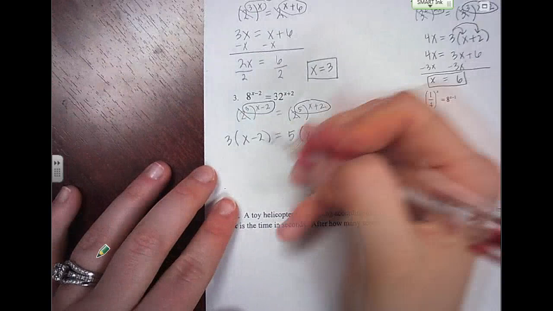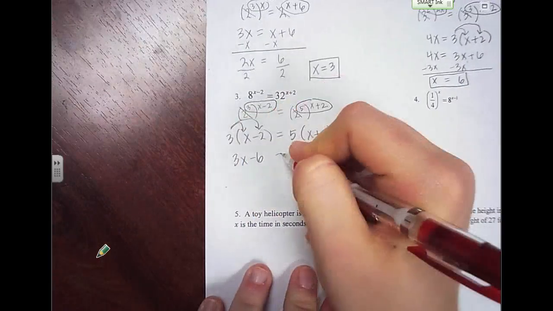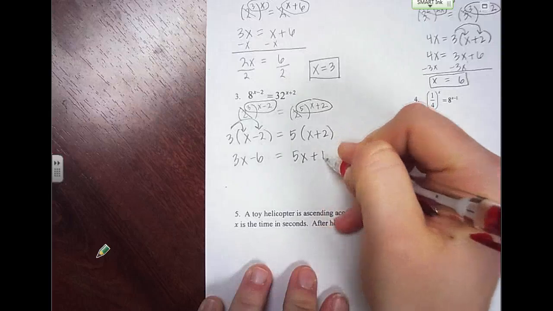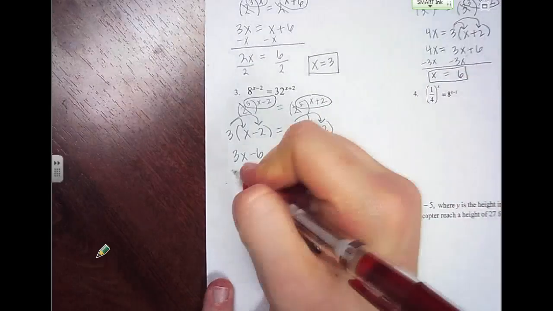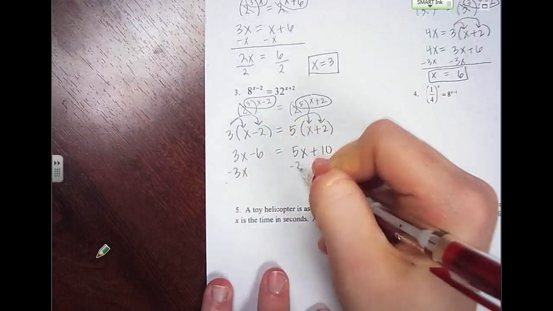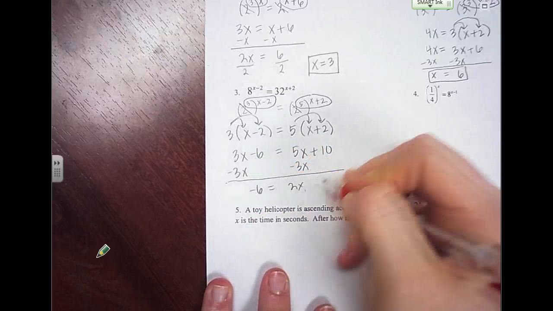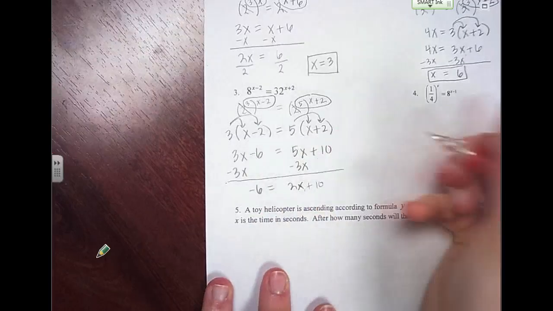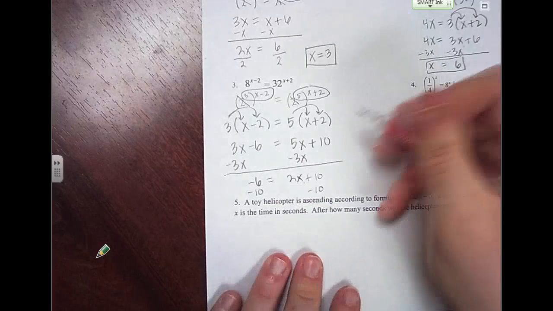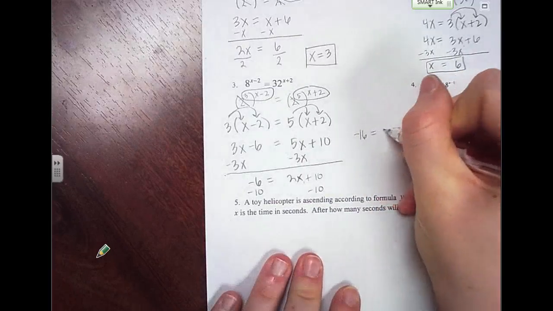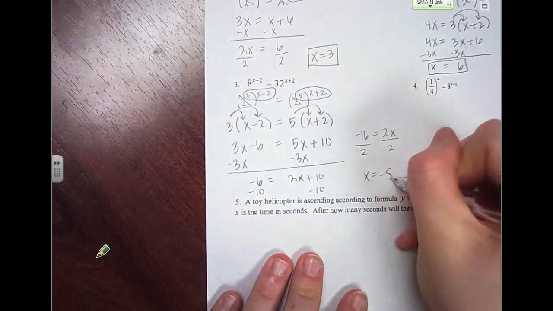So let's distribute on both sides. 3x minus 6 equals 5x plus 10. So let's solve for x. I'm going to subtract the 3x over. So negative 6 equals 2x plus 10. And I'm going to subtract the 10 over. So negative 16 equals 2x. Divide by 2. x equals negative 8.